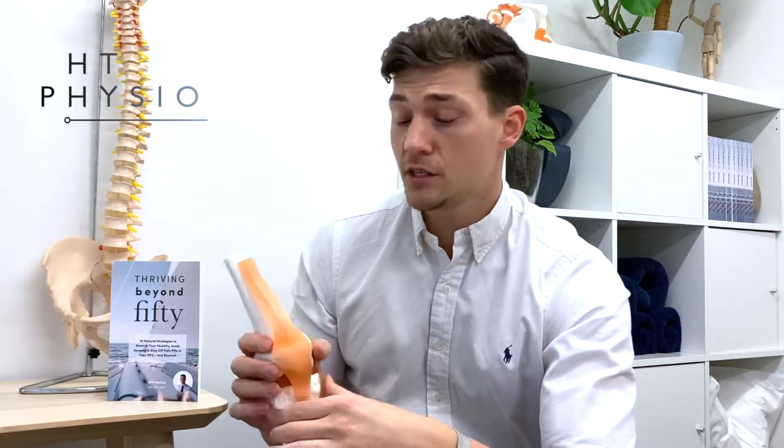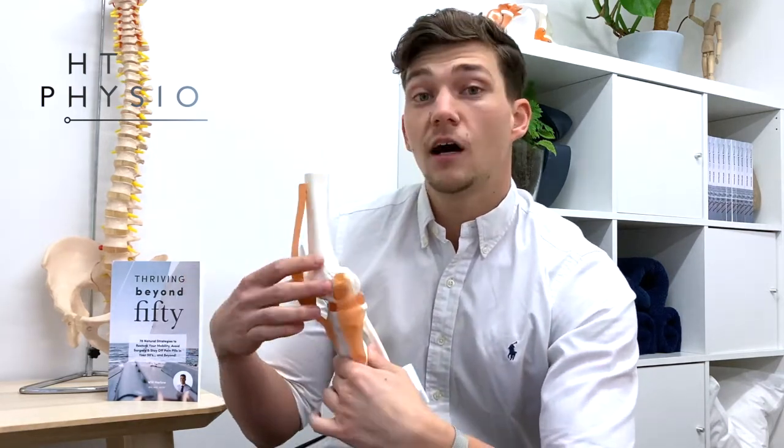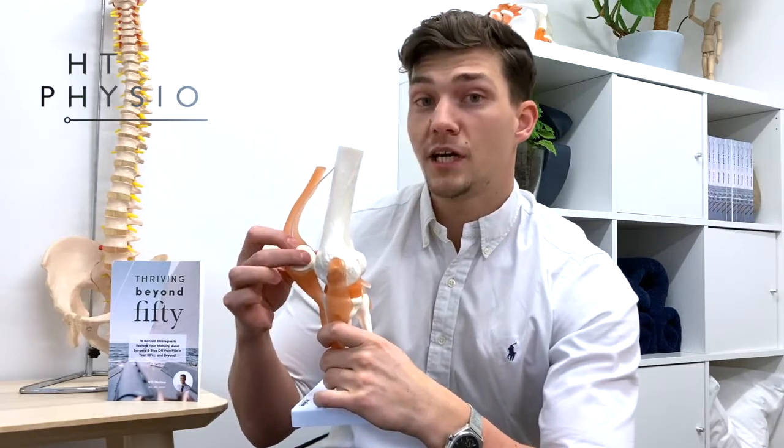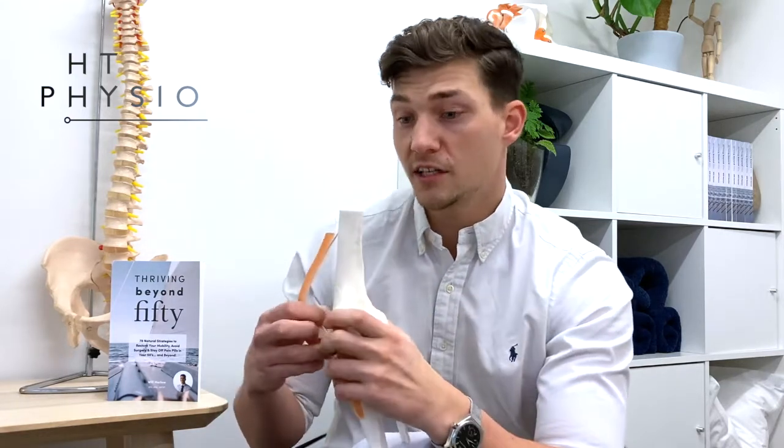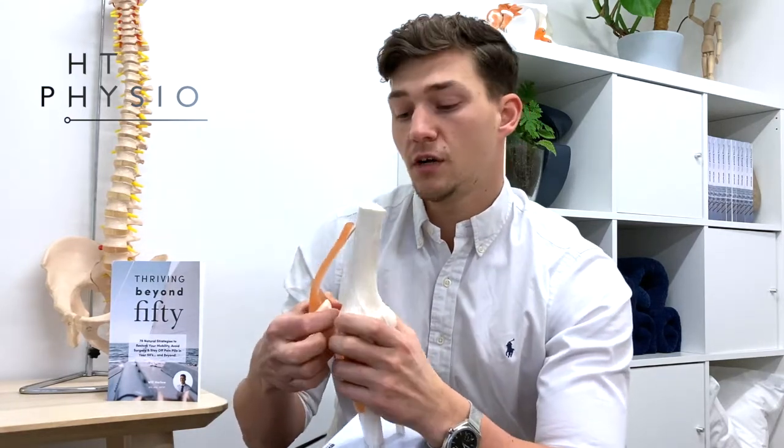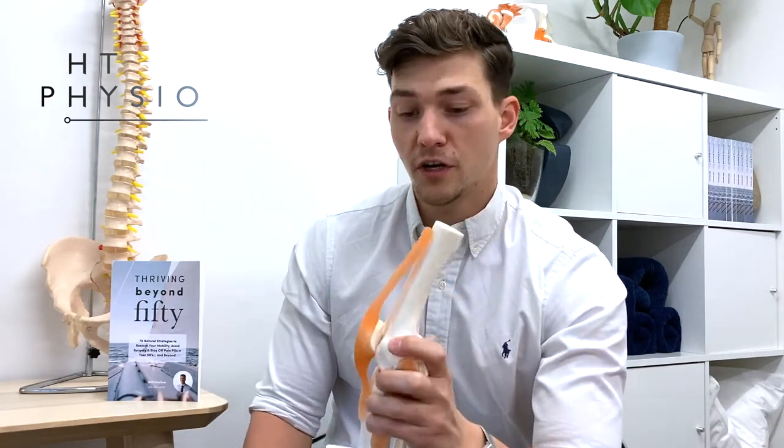Now the second and also very common cause of kneecap pain is arthritis in the patellofemoral joint. Now arthritis just describes the process that occurs with age, which leads to a loss of cartilage in the joint. And cartilage is the structure or the substance that basically lubricates all of the joints in our body and helps the joints to move freely.